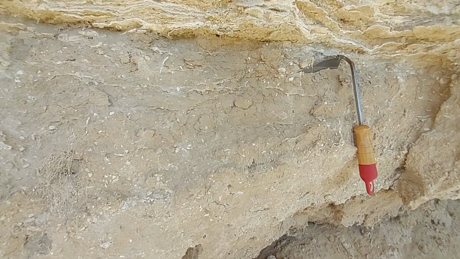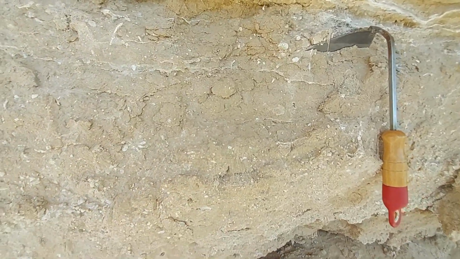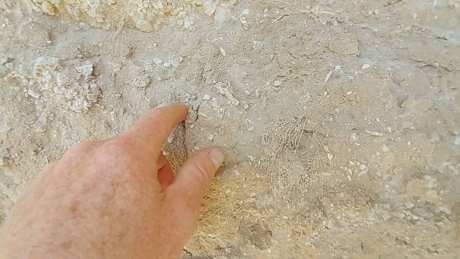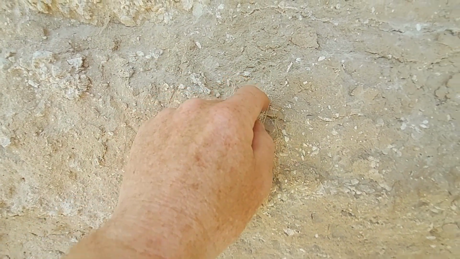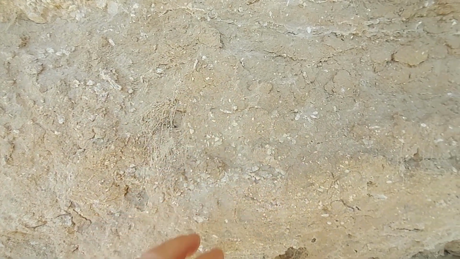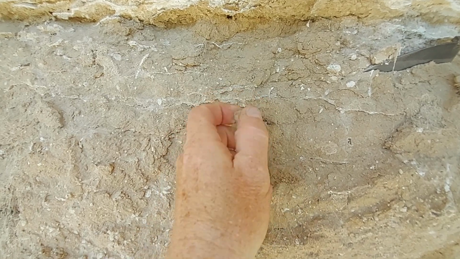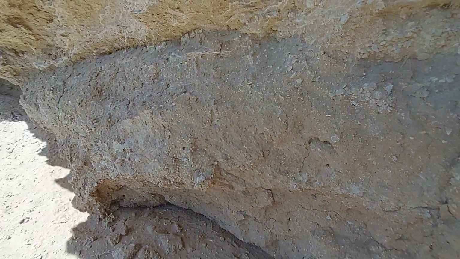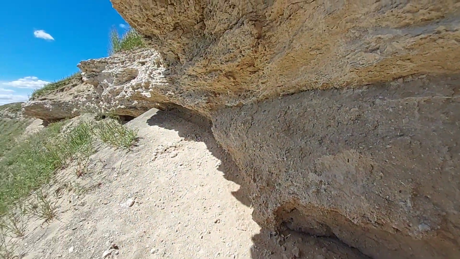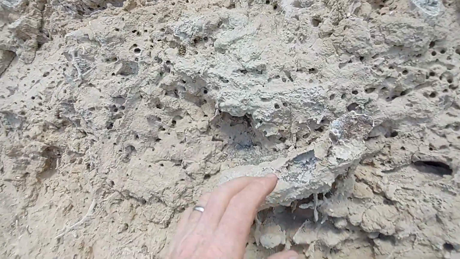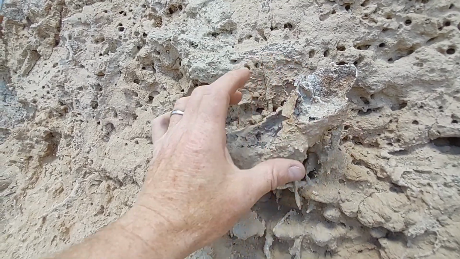There's another look at that pink sandy unit, and here you can see there's all sorts of little chips, rip-up clasts, little chips of calcium carbonate, and it's a sandy bed. You can tell it's sandy just by looking at it, but you can definitely feel it too. You could even pull out a grain size chart. Check out some of these root casts, cemented burrow forms.